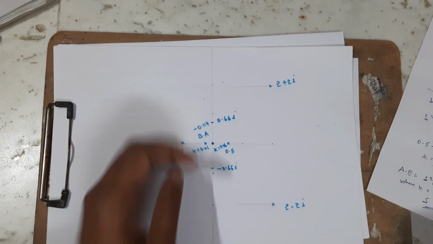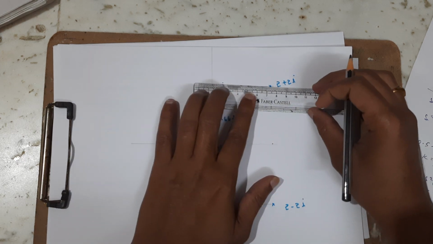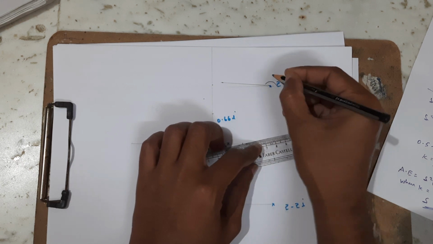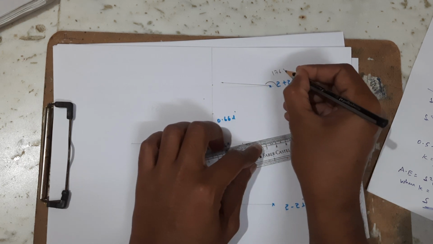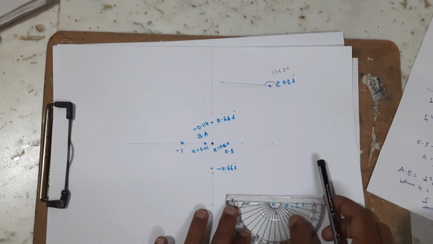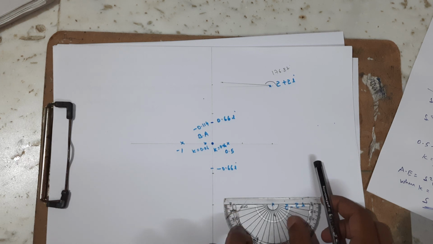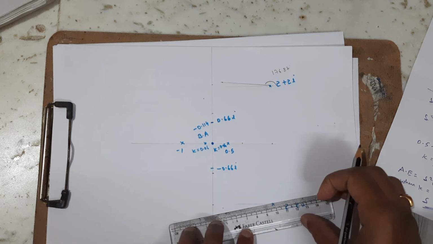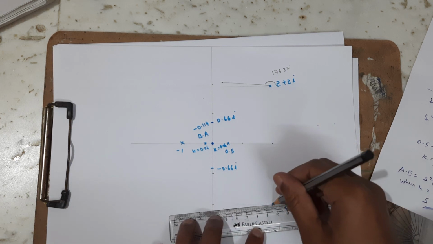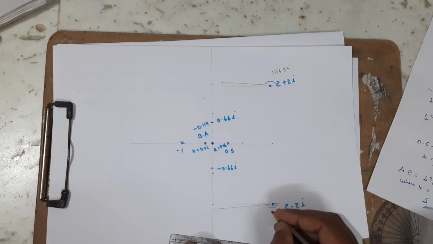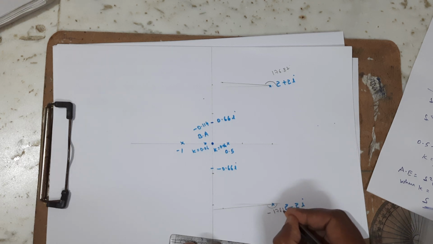In the same way, I draw the line for this, 176.82. Then for the other, it is minus 176.8.